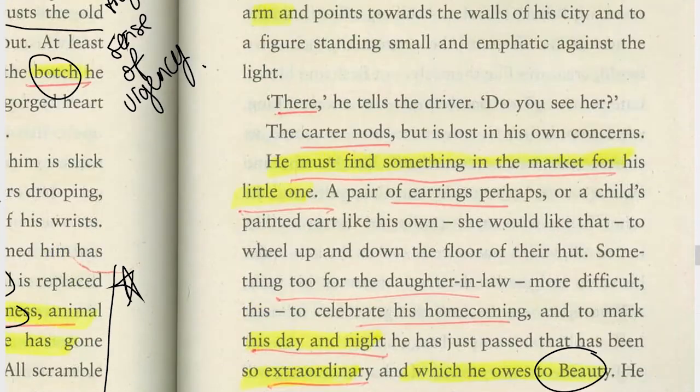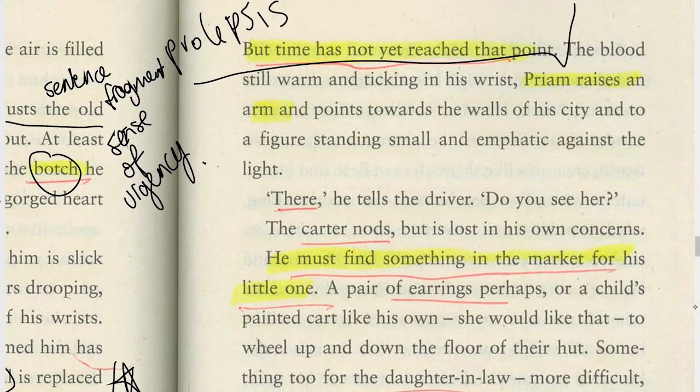But then we are quickly jumped out of the prolepsis, but time has not yet reached that point. So that's the end of that 3-page flash forward. The fact that there's quite an inglorious death for Priam, and an unsatisfactory revenge for Neoptolemus.